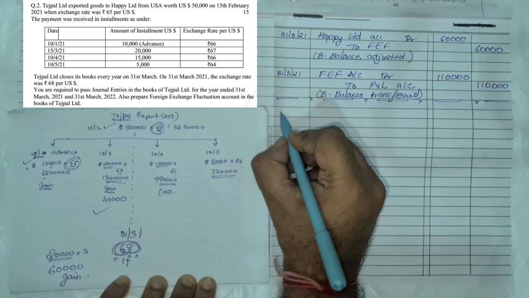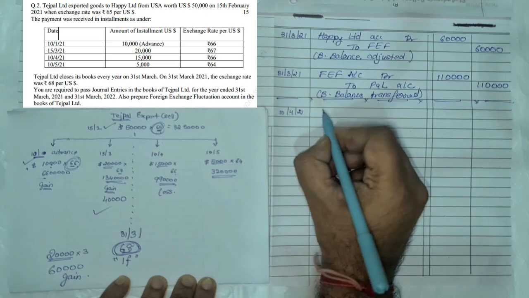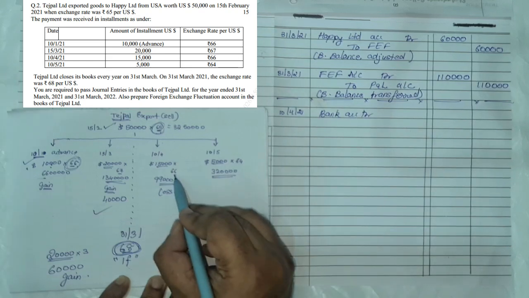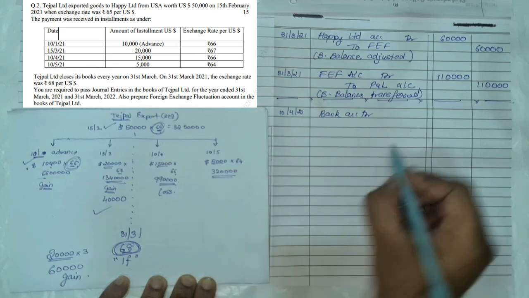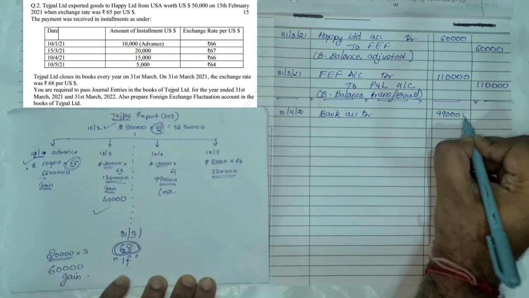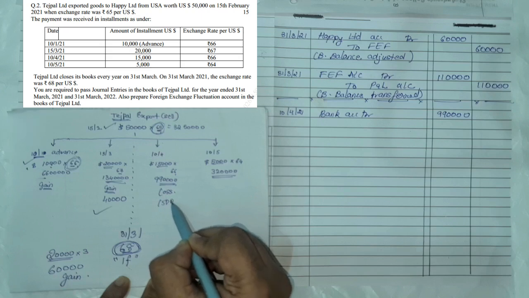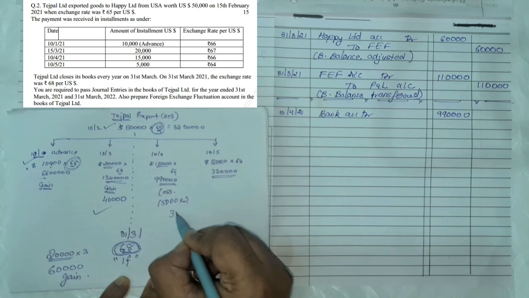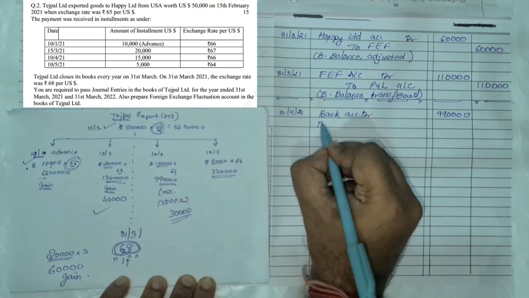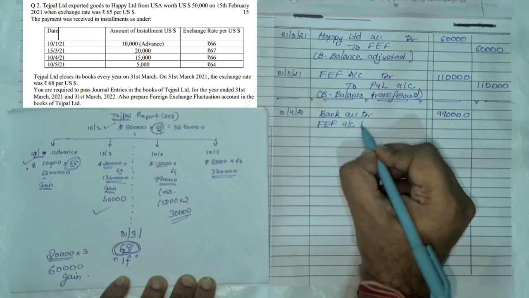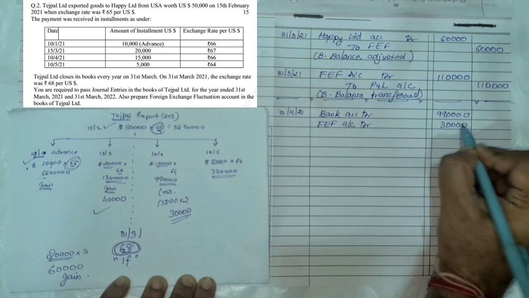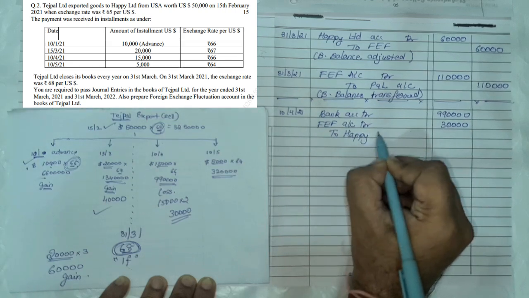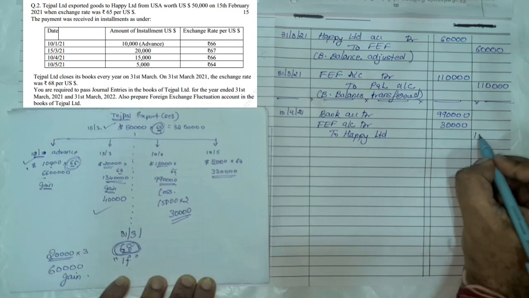So my entry for 10th April 21 would be: first of all, I'm receiving, so it will be bank account debit, 15,000 into 66, which comes to 9,90,000. Again, 15,000 into loss. How much is the loss? 66 and 68, a 2 rupee loss. So 30,000 loss. Loss is always debited. FEF account debit 30,000, to Happy Limited, the total of which comes to 10,20,000.